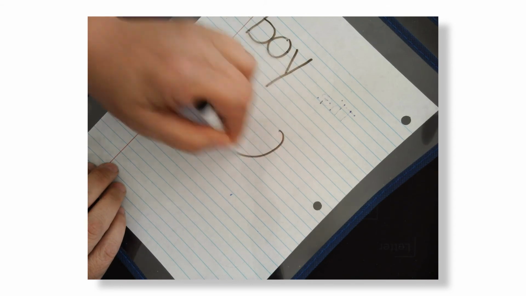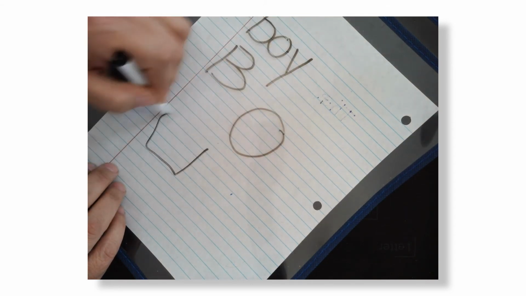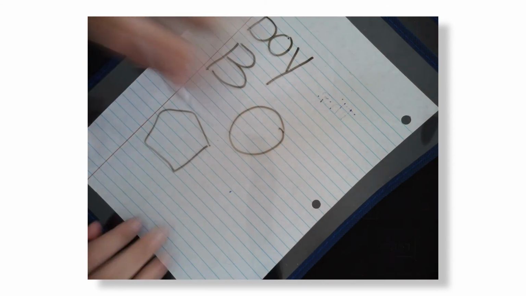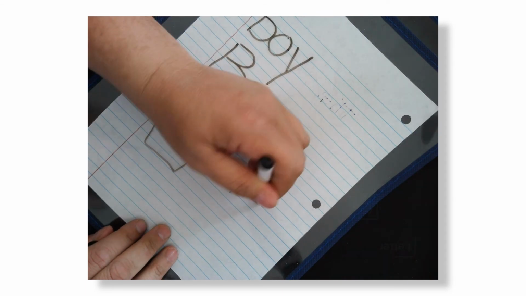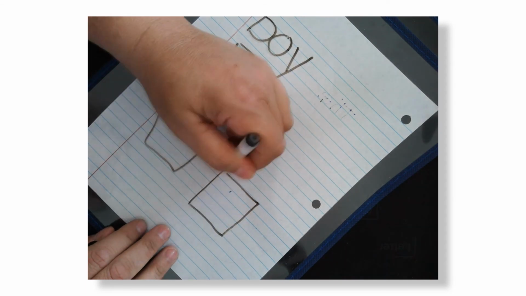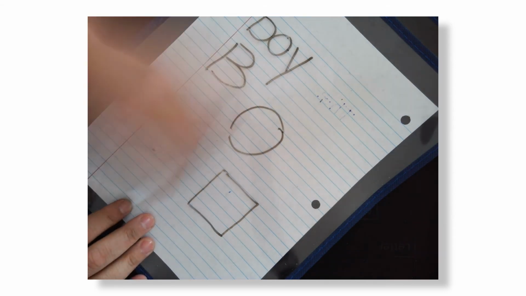And they're going to do an uppercase B. They might be doing circles. They might be doing squares. That's a really bad square. I need some OT, right? And what's nice about this is that then you can just erase it and start again, right?